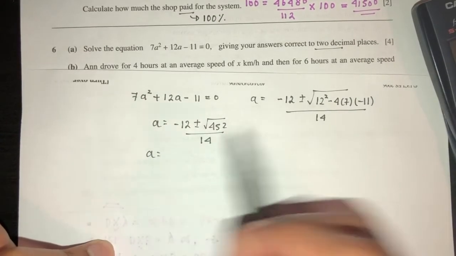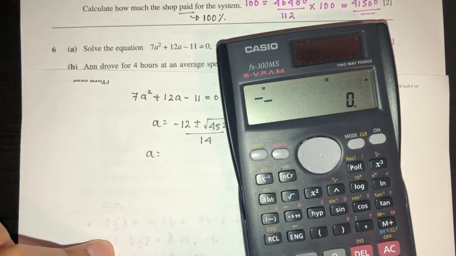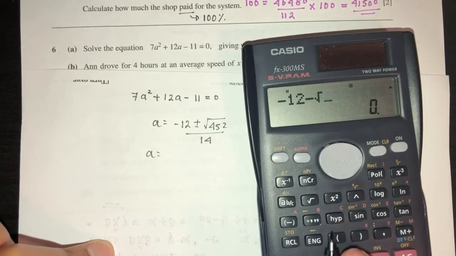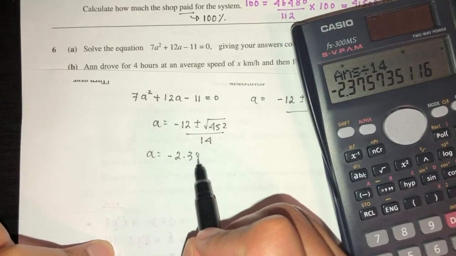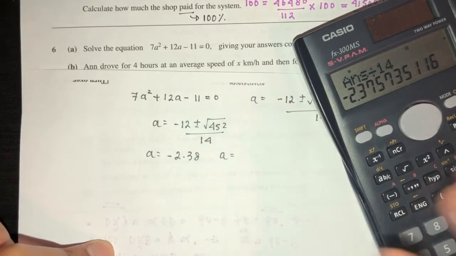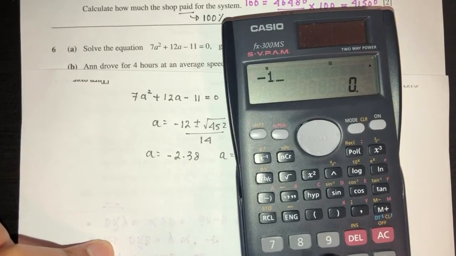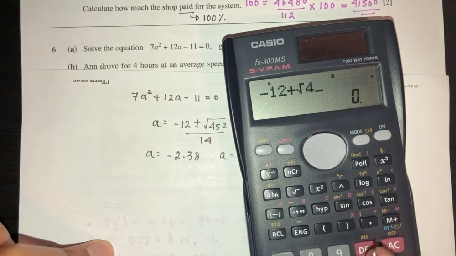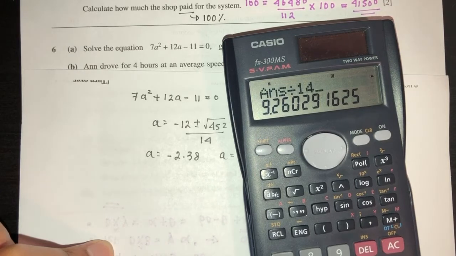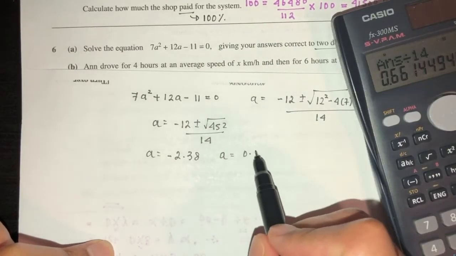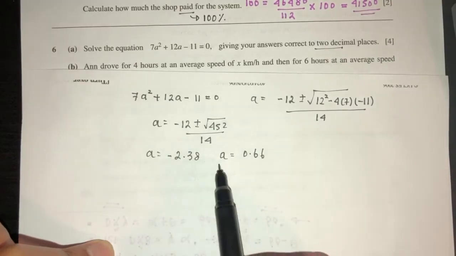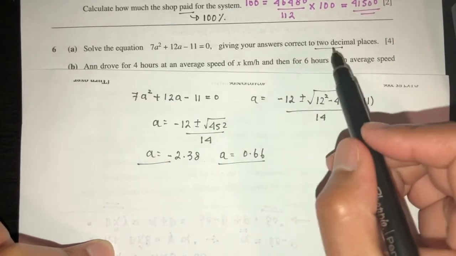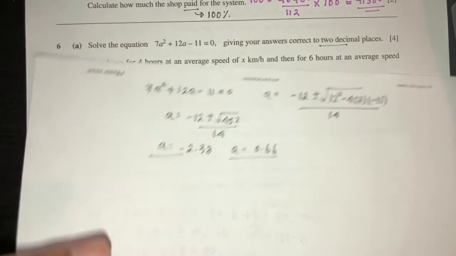So the first value, let's do the minus value, minus 12 minus root of 452 divided by 14. That will be minus 2.38. Or let's do the plus value, minus 12 plus root of 452 divided by 14. That will be 0.66. So these will be the two values of a, correct to 2 decimal places.